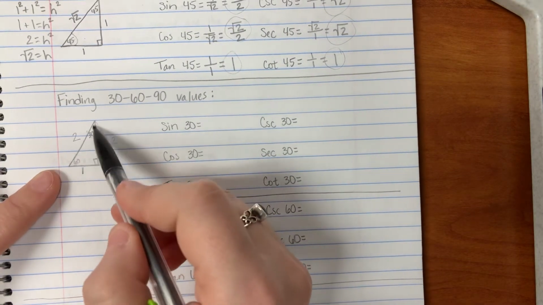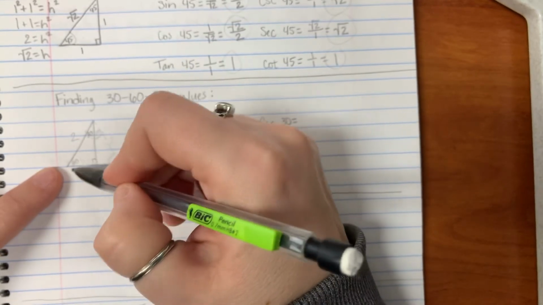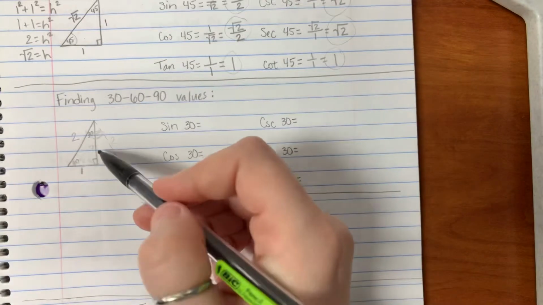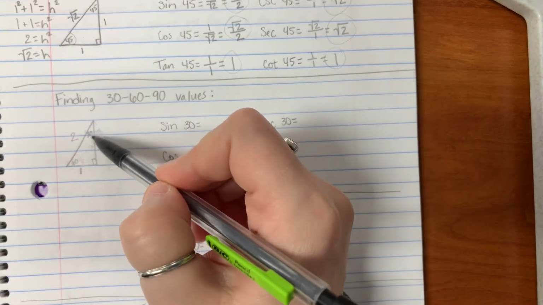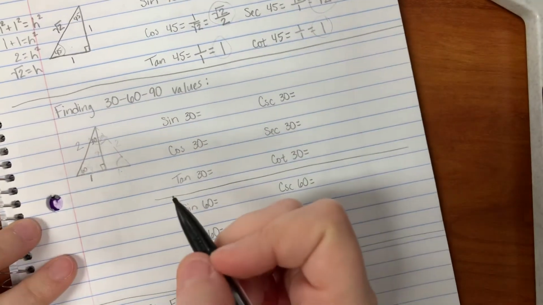So my hypotenuse is 2, this is 1, so this side right here, my adjacent side, is 1. I need to figure out what my opposite side is in this case. Or if I'm looking at 30, I'm looking at my adjacent side. Okay, so again, I'm going to use Pythagorean theorem to do that.